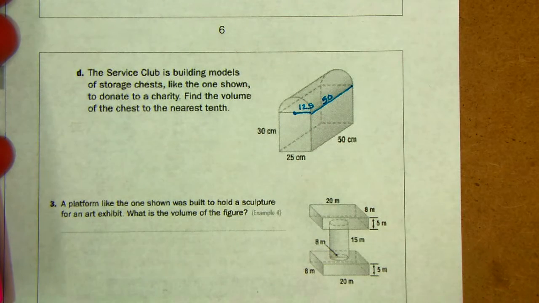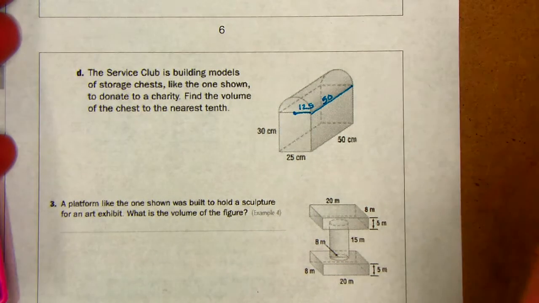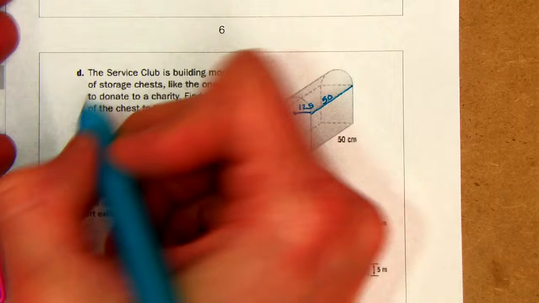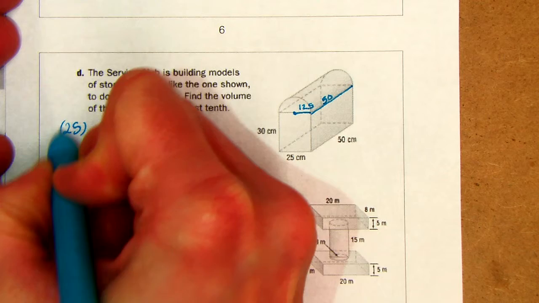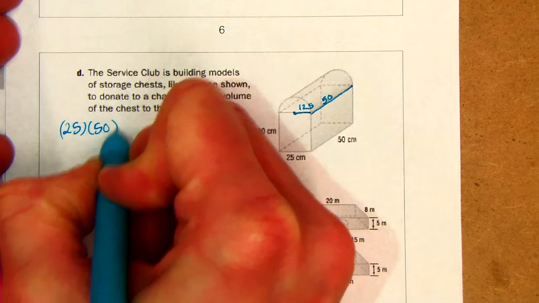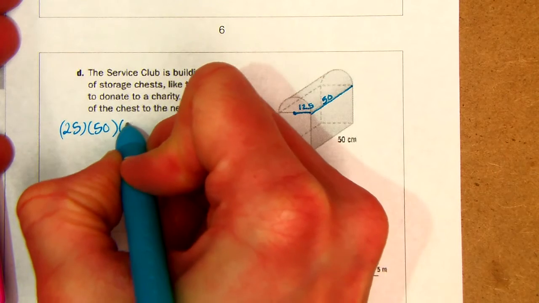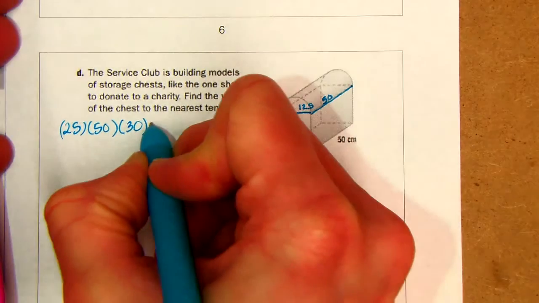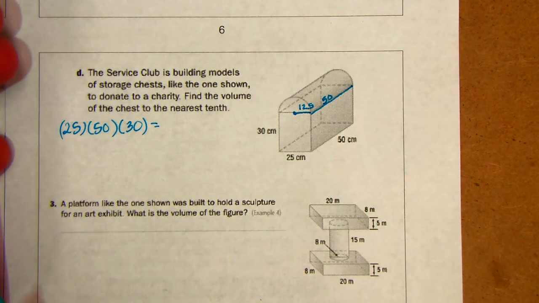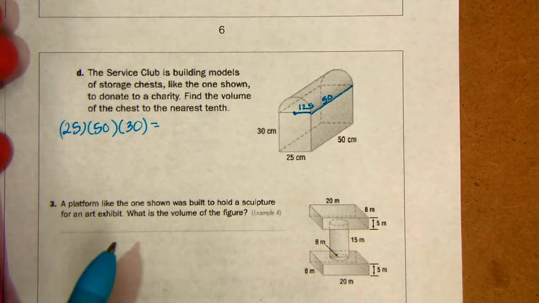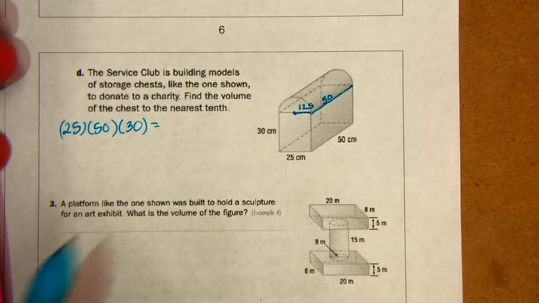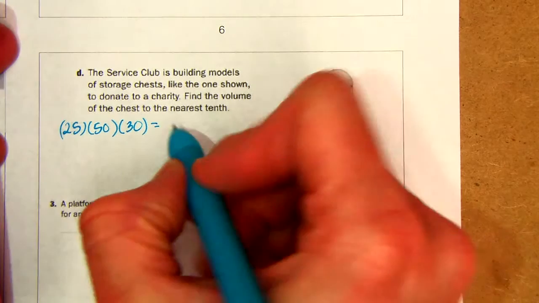Okay, so the rectangular prism, the area of the base, so 25 times 50. And then we take that times the height, so times 30. So the volume of the box on the bottom is 25 times 50 times 30. Going to be a big number, 37,500. To that, we have to add half of a cylinder.